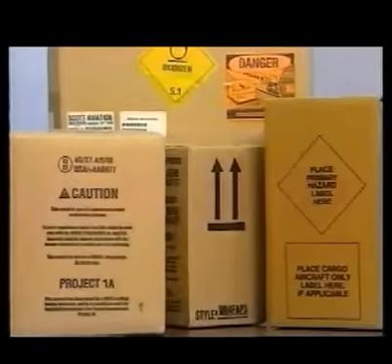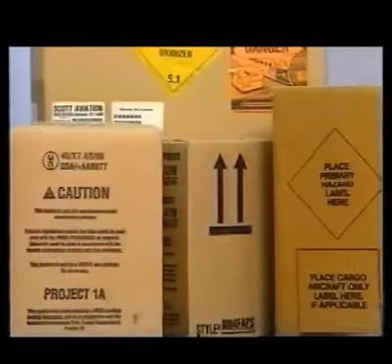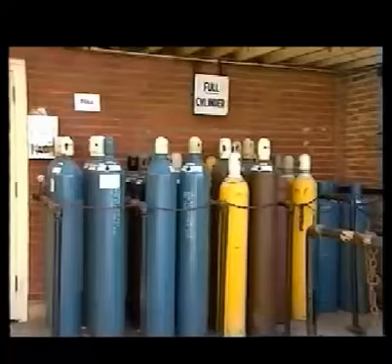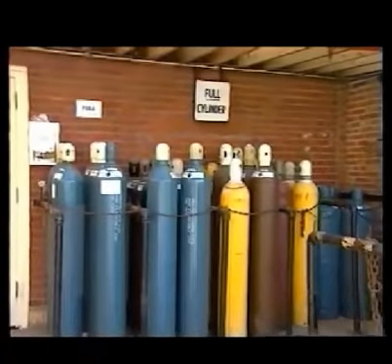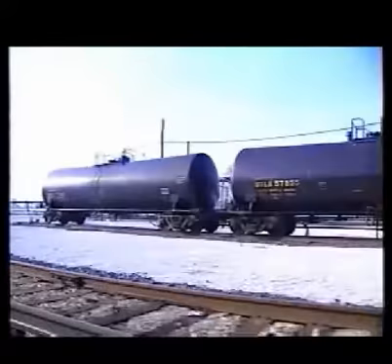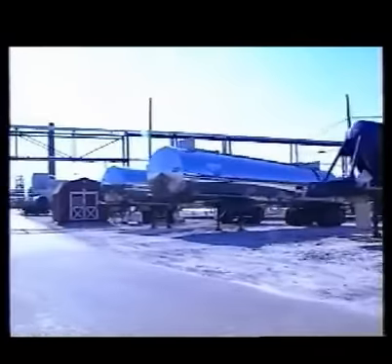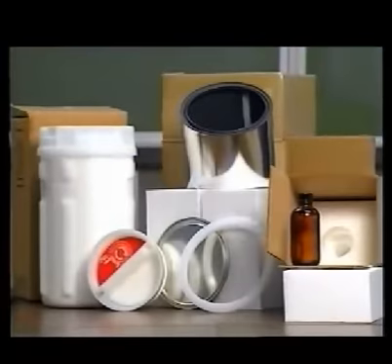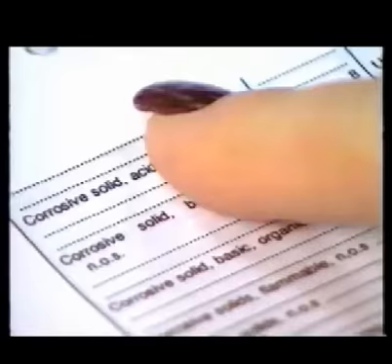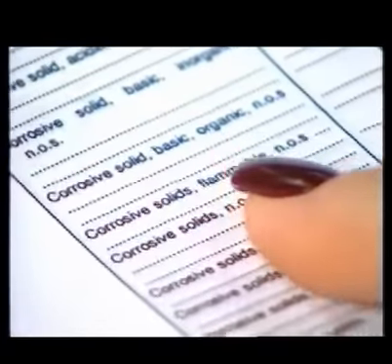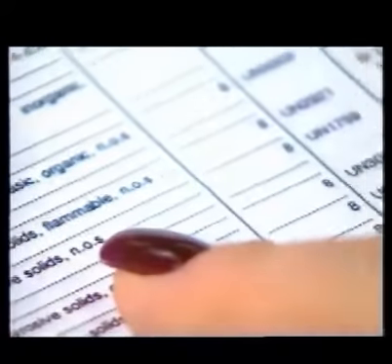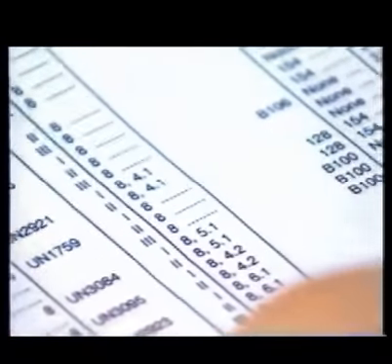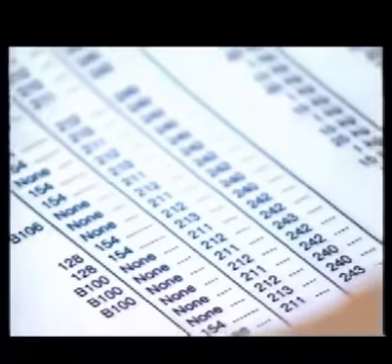Examples of non-bulk packagings include fiberboard boxes, drums, and cylinders. Examples of bulk packagings include rail cars and cargo tanks. Packaging manufacturers must ensure that each packaging complies with the hazardous materials regulations. The person who offers a hazardous material for transportation in commerce must use the packaging required for the specific hazardous material being offered.